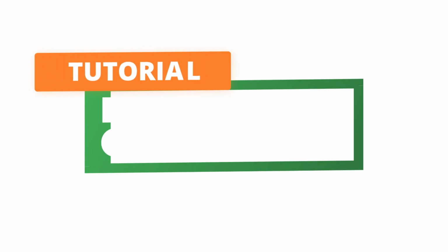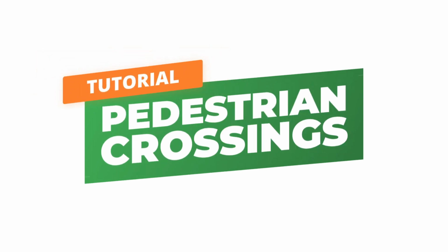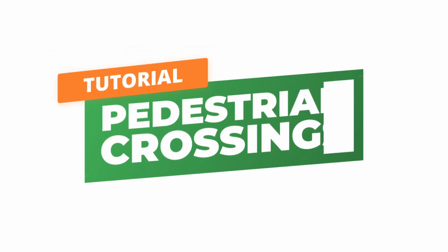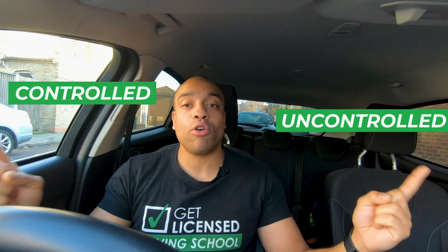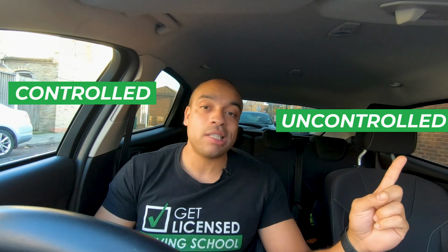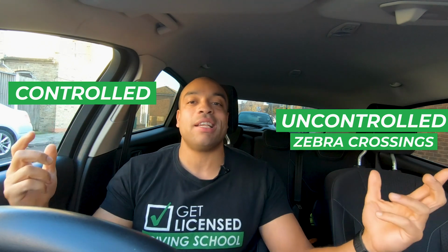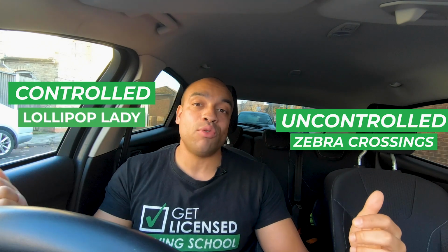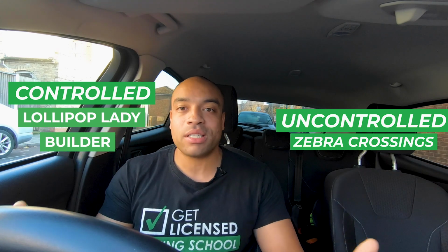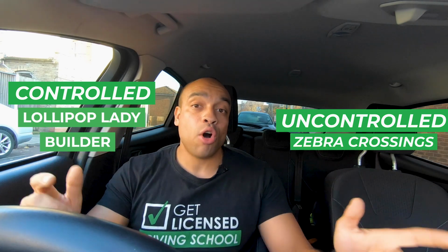In this one we are going to talk about pedestrian crossings. So firstly, really quickly, there's two types of pedestrian crossings: uncontrolled and controlled pedestrian crossings. Uncontrolled crossings are things like zebra crossings, where you decide when you can go. Controlled crossings are things like the lollipop lady outside a school, or the builder outside a building site, or a traffic light where you are told when to go and stop.